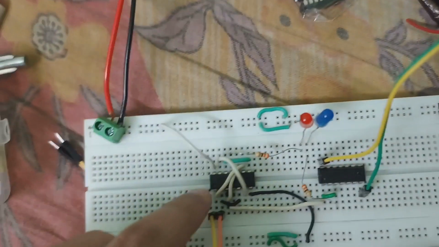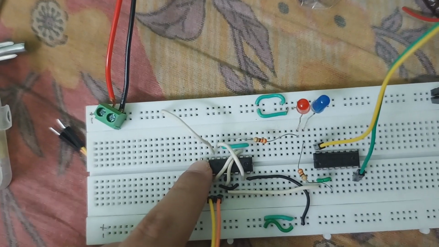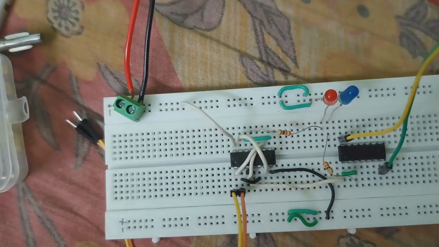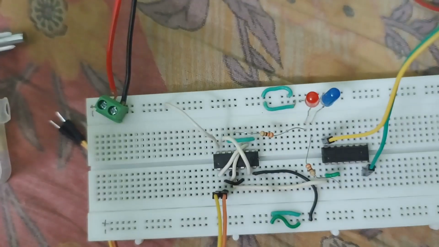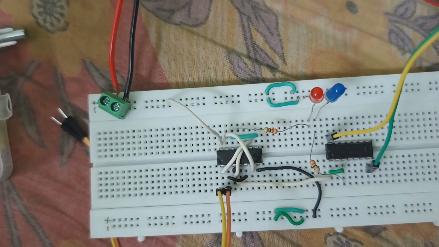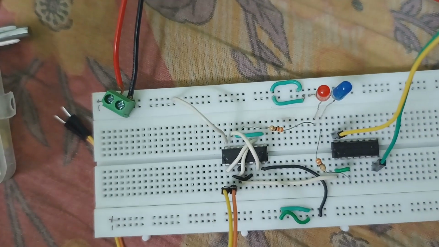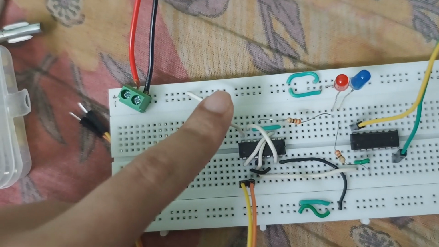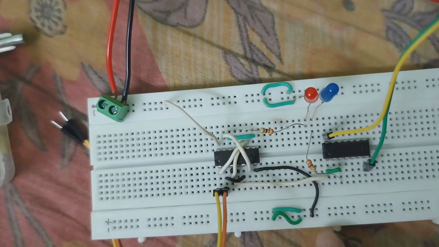For that I have used two 74HC00 ICs. HC stands for a particular series which has higher clock speed, and 7400 in the TTL series is a two-input quad NAND gate. I mean, there will be 4 NAND gates, each has two inputs and one output. The 14th pin is connected to the VCC, and the seventh pin is connected to the ground pin.